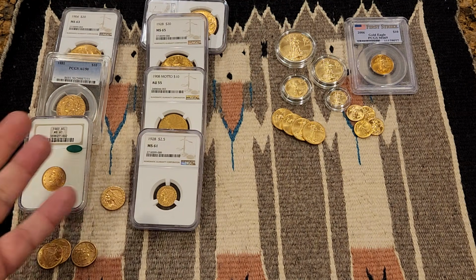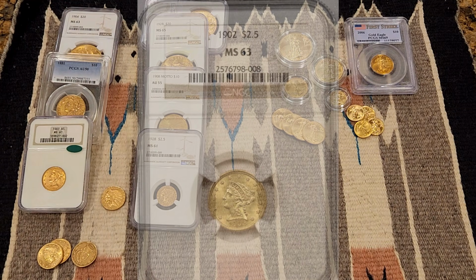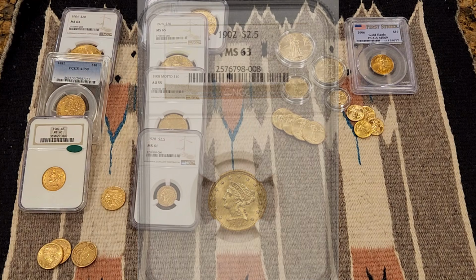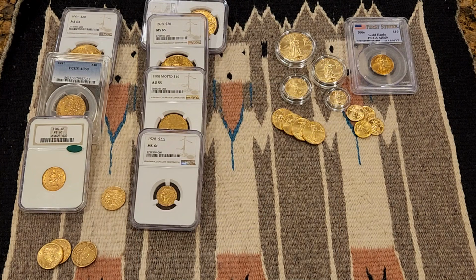The $2.50 Liberties, of which I don't even have an example here. I'll show you a picture of one of them. And the $2.50 Indians tend to be quite expensive. So if you decide that you want to pursue these and you are buying these pieces that are graded by a third-party grader, expect their premiums to be significant.